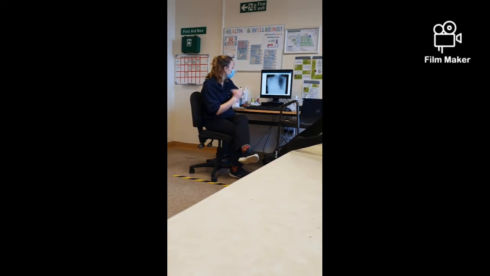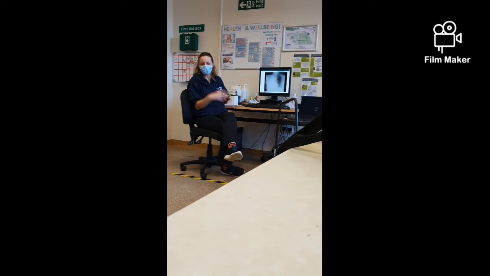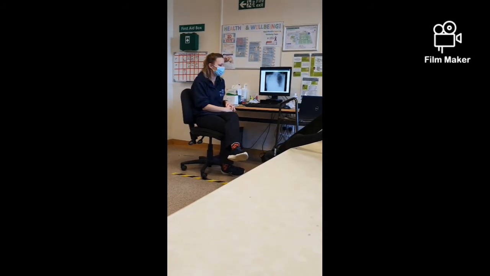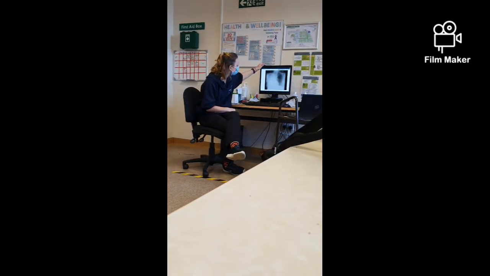So, what does everyone think about that? You can come a little bit closer if you can't see. I know it's difficult on the screen. Does that look normal? No. So should we do the A to E approach? Yeah. Okay, so what do we think about the airway? Deviated trachea to the right. Is it? Yeah, you can see that.